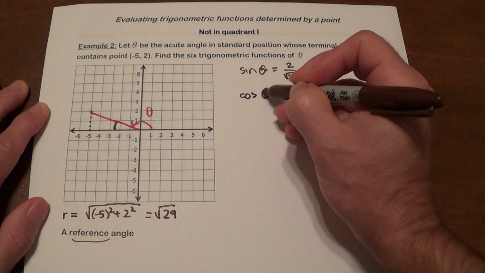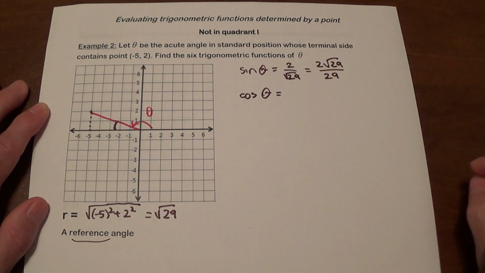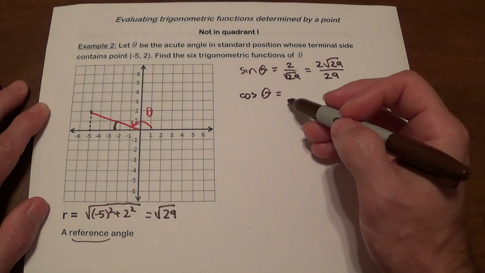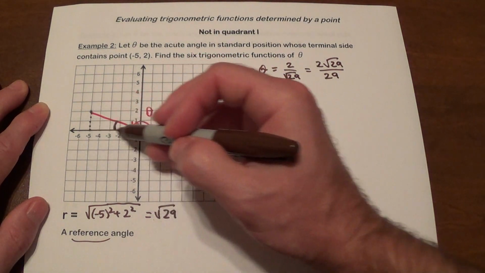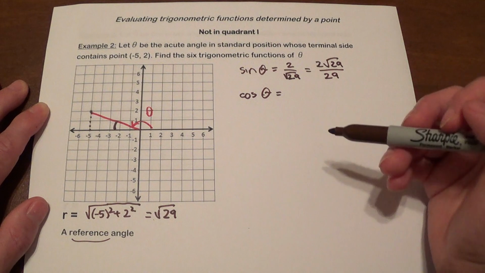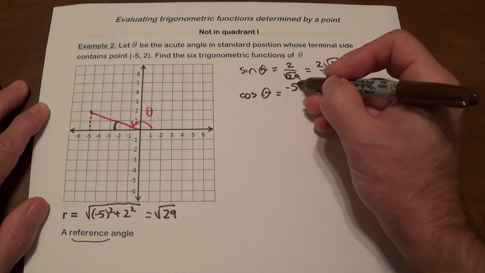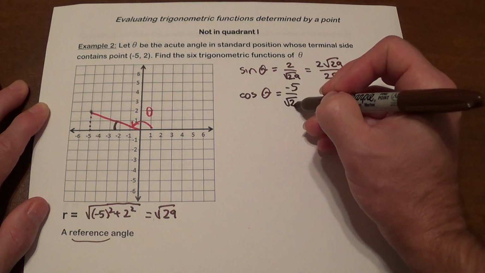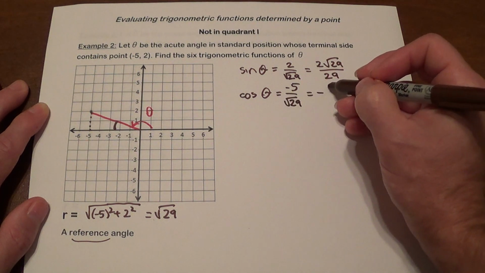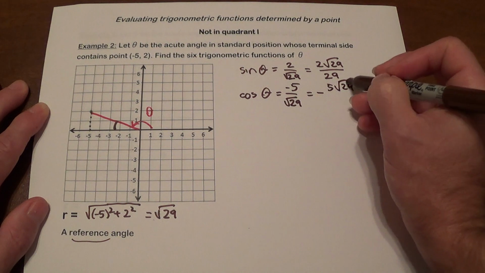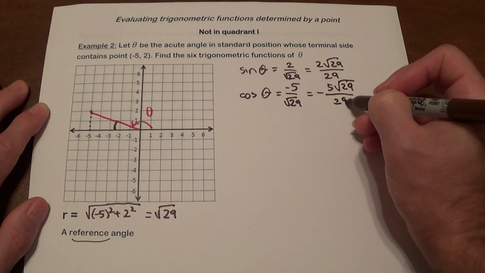This is where it gets not tricky, but something you need to know. So we do cosine. With this angle, this side is 5, but it's actually negative 5. So that's what we're going to be using. So it's going to be negative 5 divided by square root of 29, which is going to be negative 5 square root of 29 over 29.